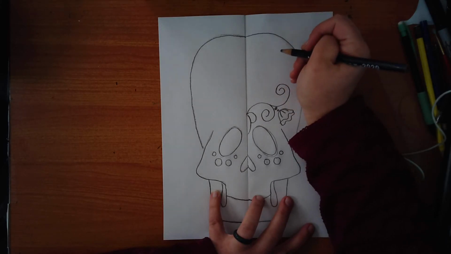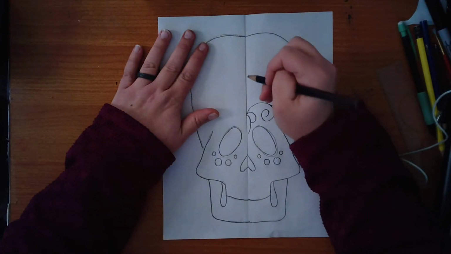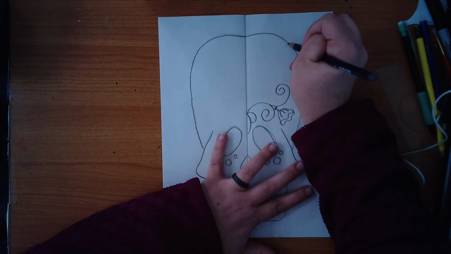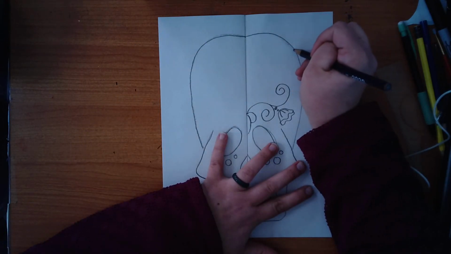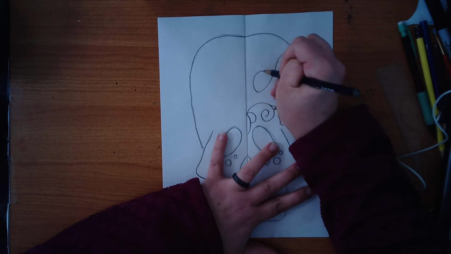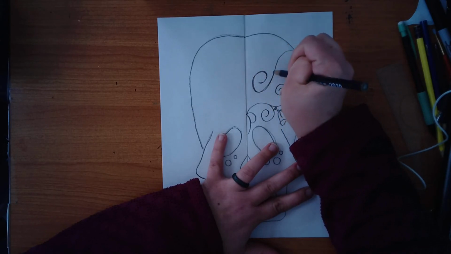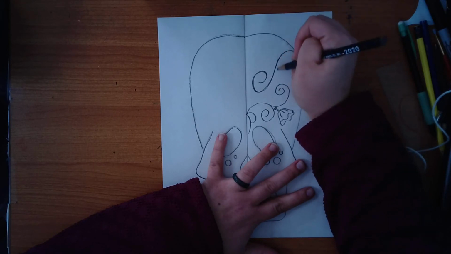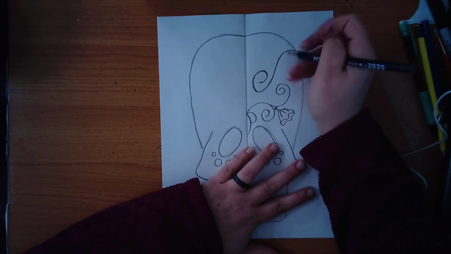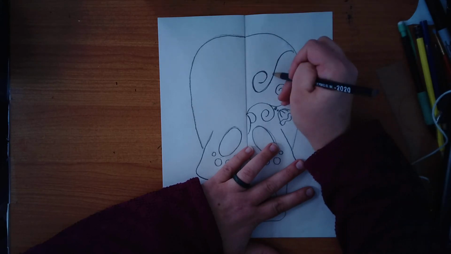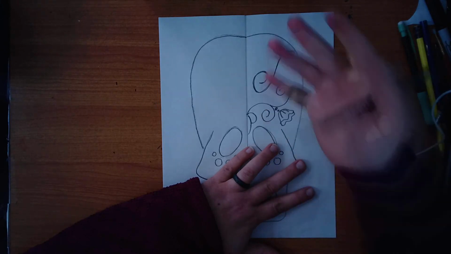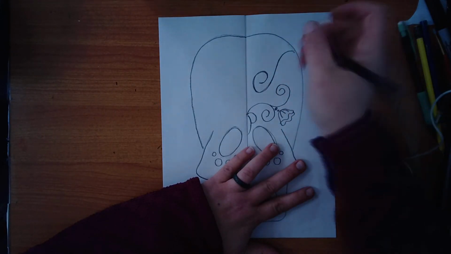Least one more thing. If you have trouble with your graphite transferring, make sure that your original lines are nice and dark. The more graphite you put on these original lines, the more graphite there will be to transfer over to the other side.